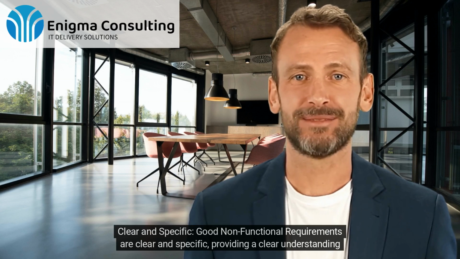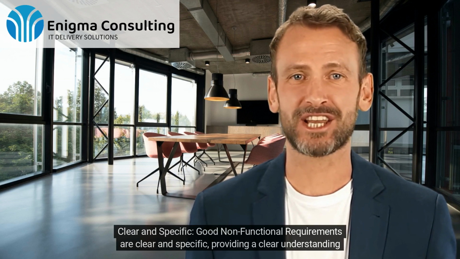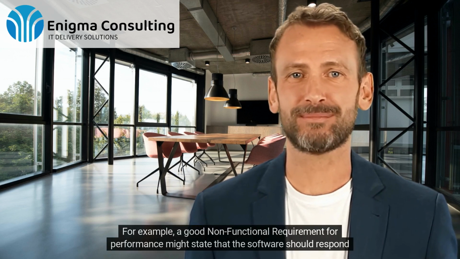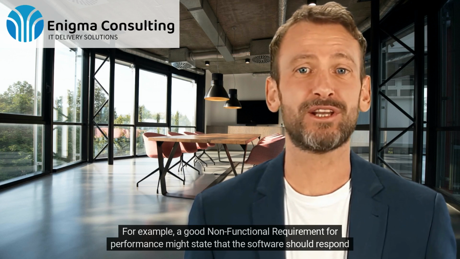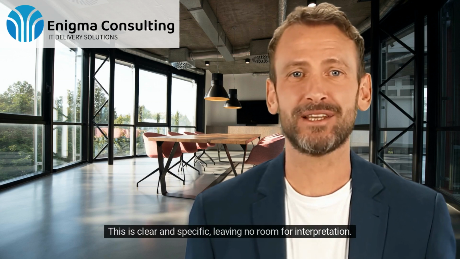Clear and specific. Good non-functional requirements are clear and specific, providing a clear understanding of what is expected from the software. For example, a good non-functional requirement for performance might state that the software should respond to user requests within 2 seconds. This is clear and specific, leaving no room for interpretation.